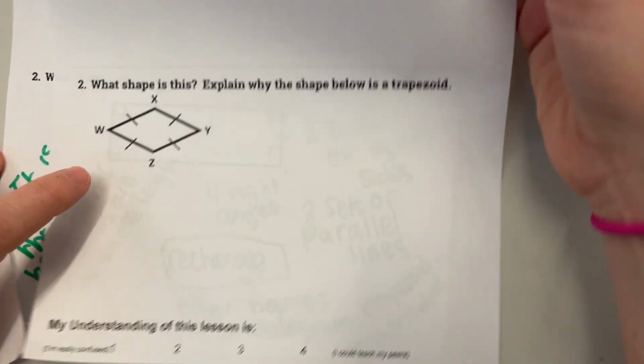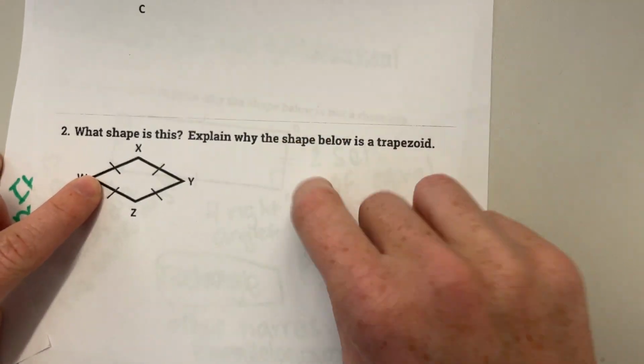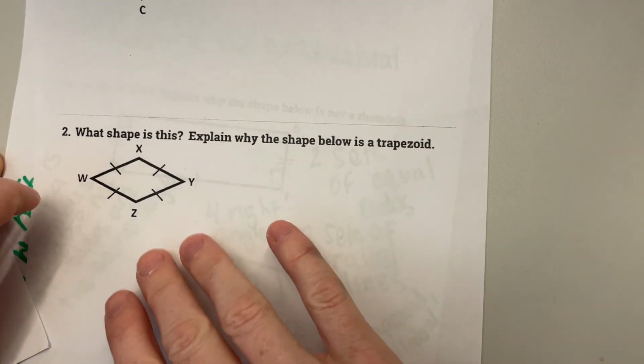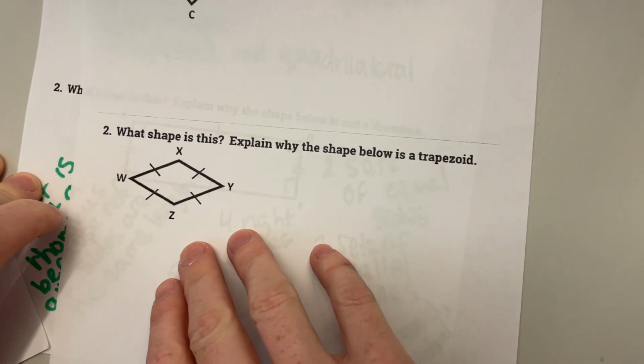Okay, you have 1, 2 homework problems, and then rate your understanding. On your homework, I want to see the most specific name boxed, and I want to see the other names as well. Make sure you're answering the questions fully.